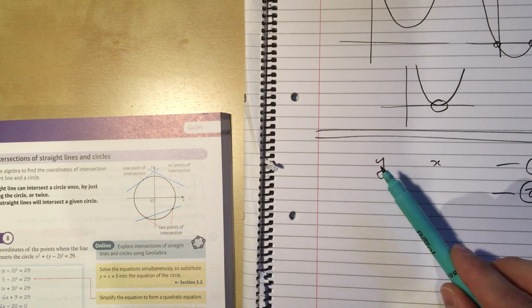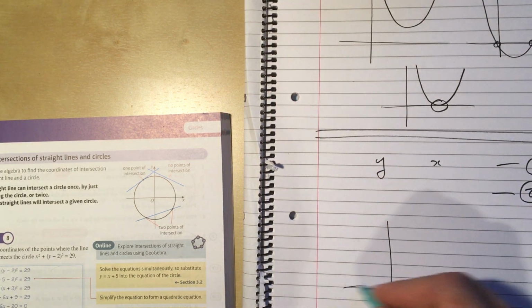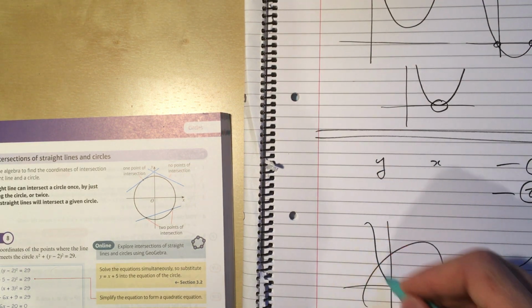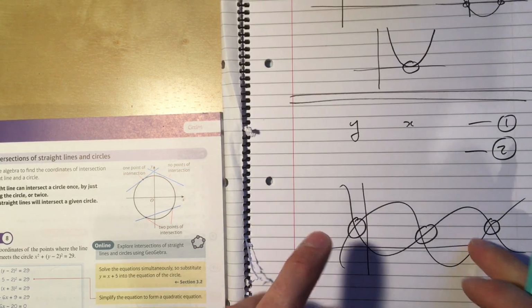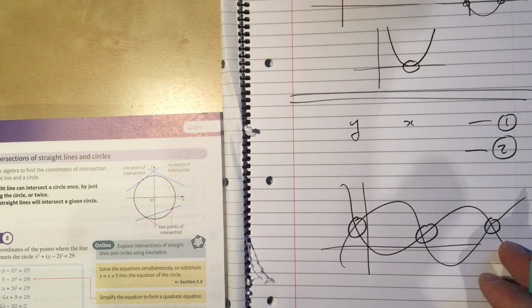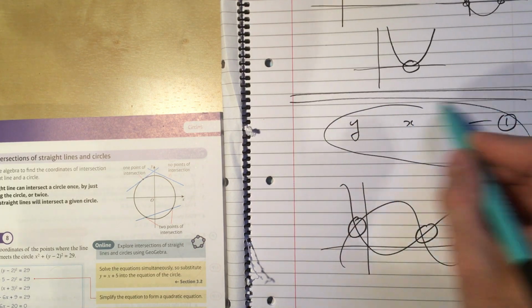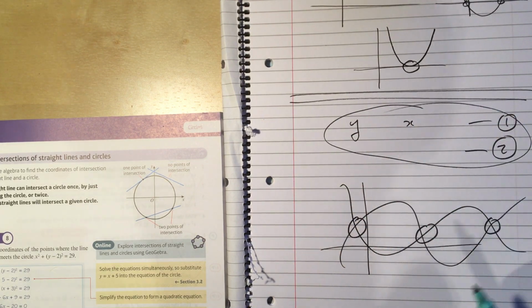So draw a graph of y in terms of x, and it doesn't matter what shape the graphs are, the point where those graphs cross, the x and y coordinates of the crossing points, are the x and y solutions to the simultaneous equations. Okay, so those are things that we know from previous chapters.